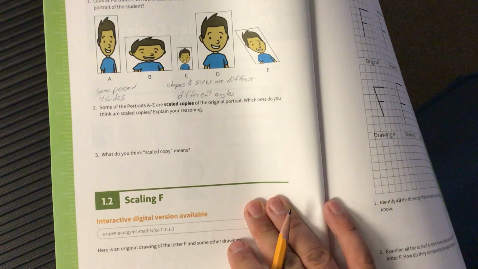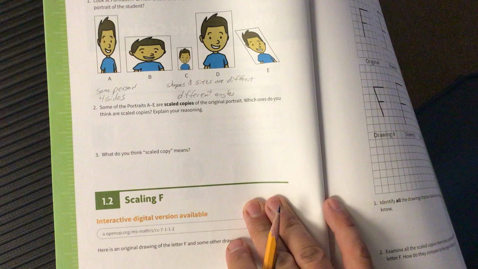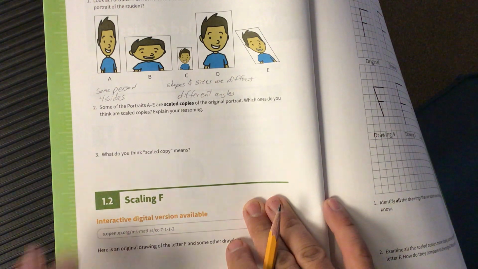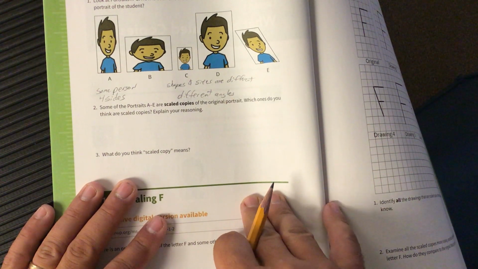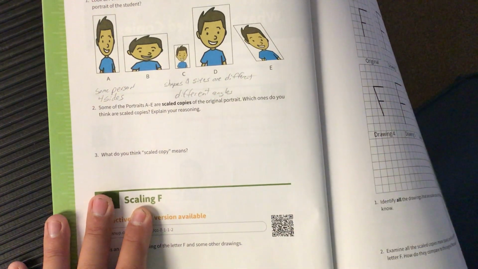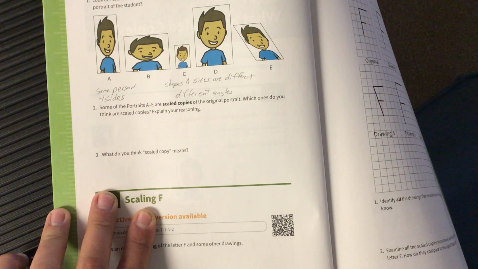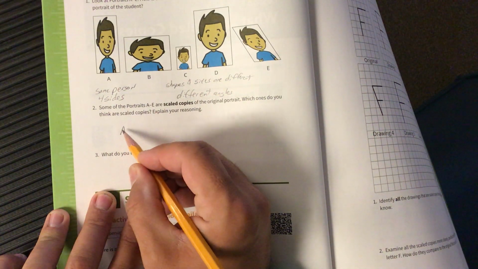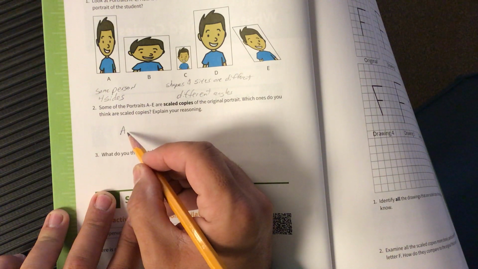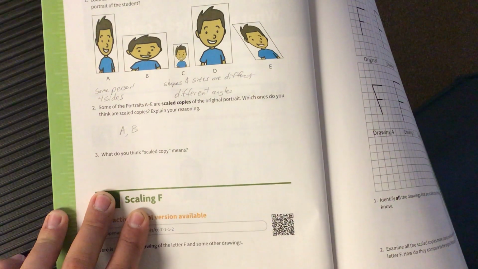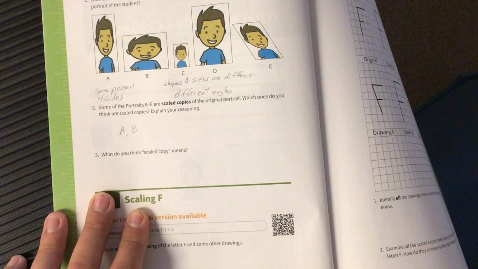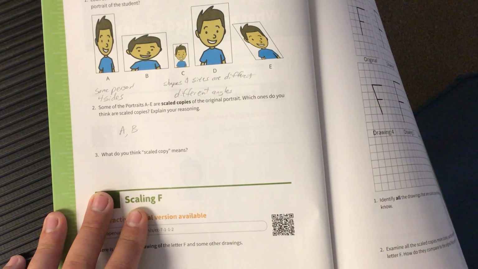Number 2, some of the portraits A through E are scaled copies. Which ones do you think are scaled copies? So it's asking you what you think, so you can't really get this wrong. Which ones do you feel are scaled copies? Reed, I'm going to go with A and B. A and B? Reed says A and B, and then I would say why. Why do you think A and B are correct? Now that might not be the correct answer, but I just want Reed's opinion.